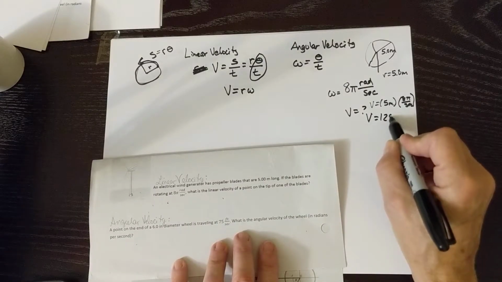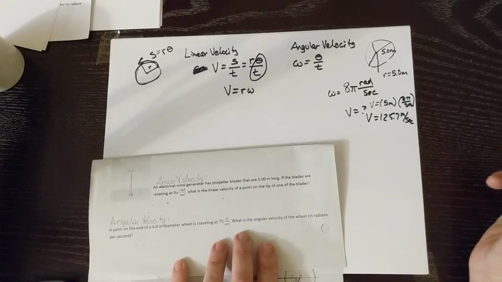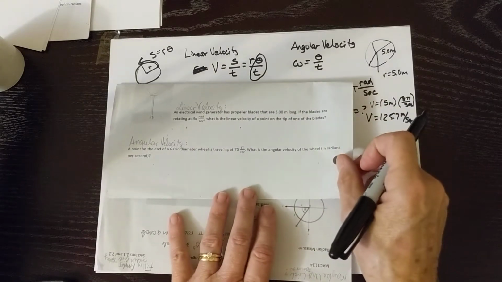125.7 meters per second. That is the linear velocity. And that's the problem off of our worksheet right there.